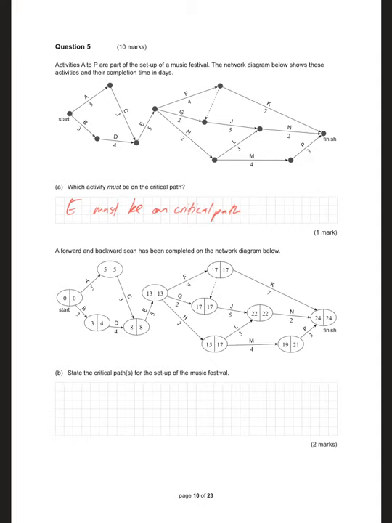Take the critical path or paths for the setup of the music festival. So looking for no slack time. Up there. 17, 22. 17 plus 7 is 24, so you've got one there. 22 plus 2 is also 24. You've got two critical paths. Either FK or FG and then J and then N. State the critical paths. So that's why they're setting you up by telling you.